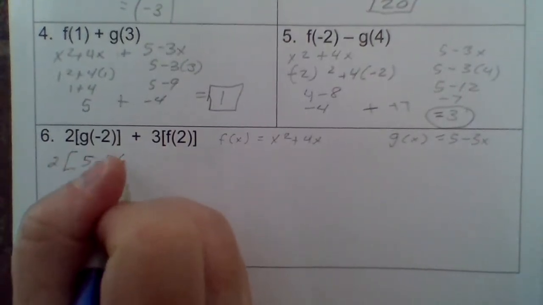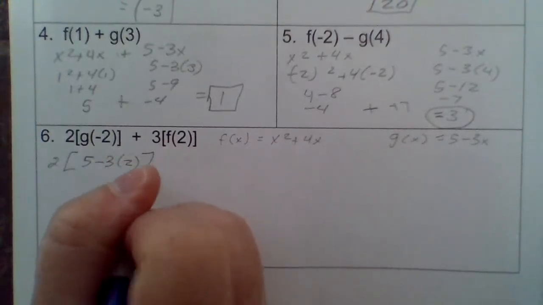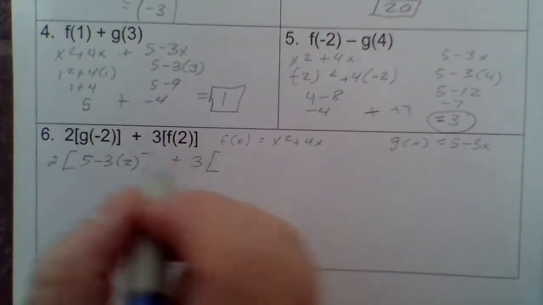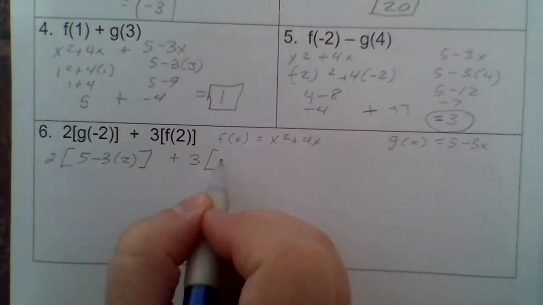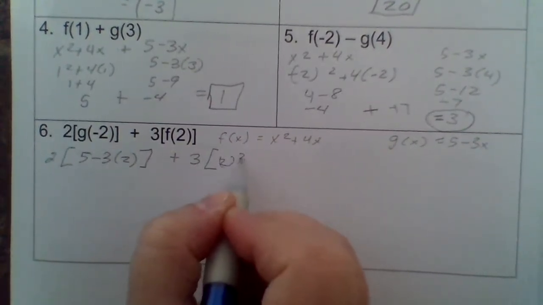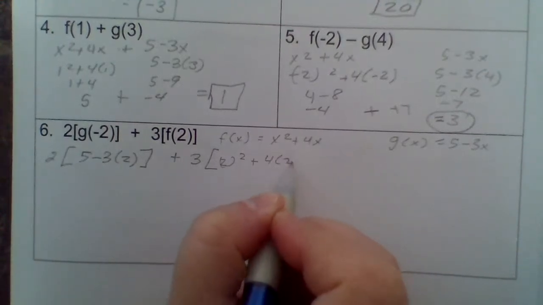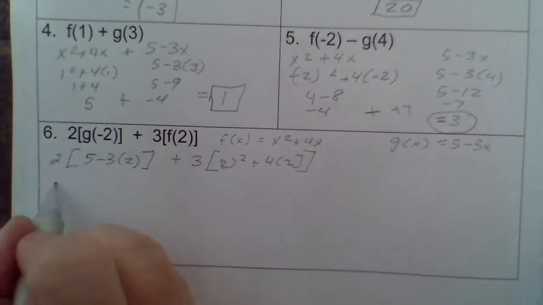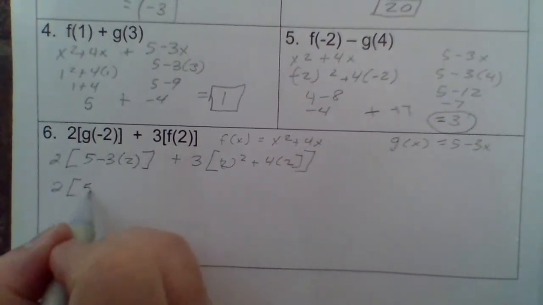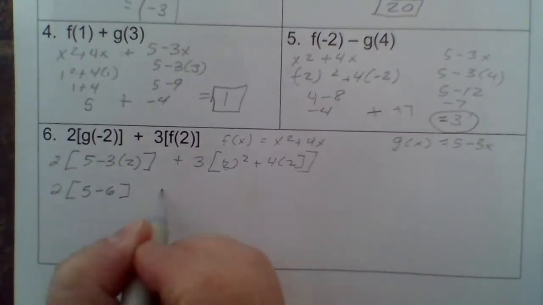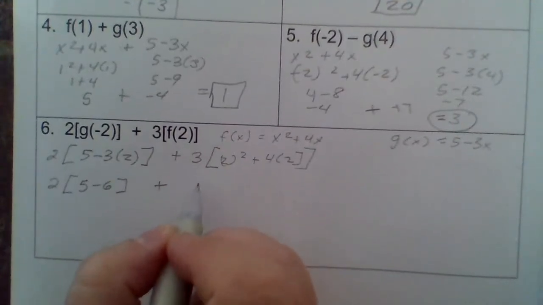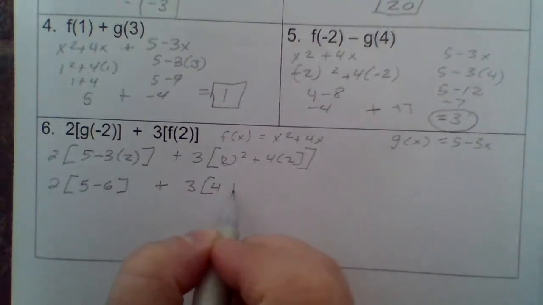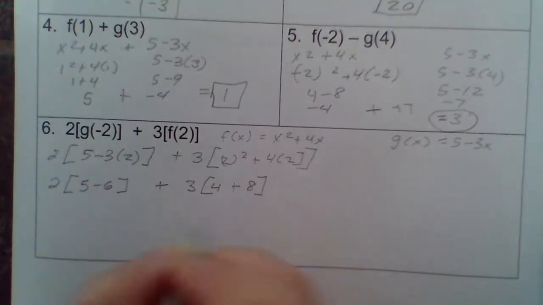5 minus 3 times 2. And then we're going to add it to 3 times, and now we're doing f of x, which is 2 squared plus 4 times 2, which is 2 times 5 minus 6, plus 3 times 2 squared is 4, 4 times 2 is 8.